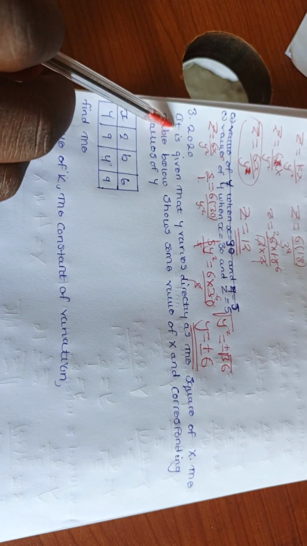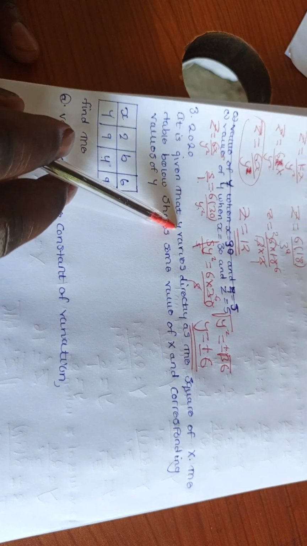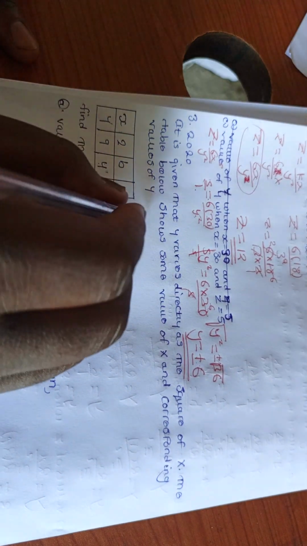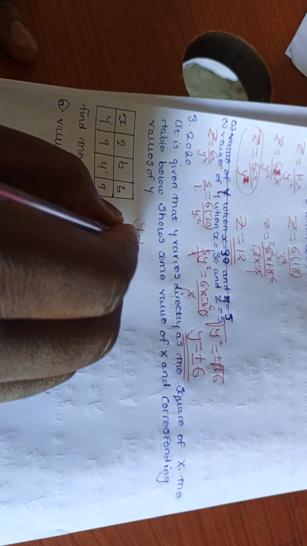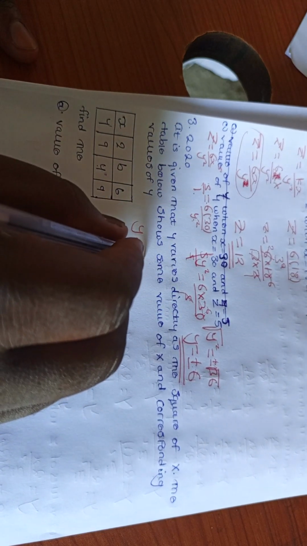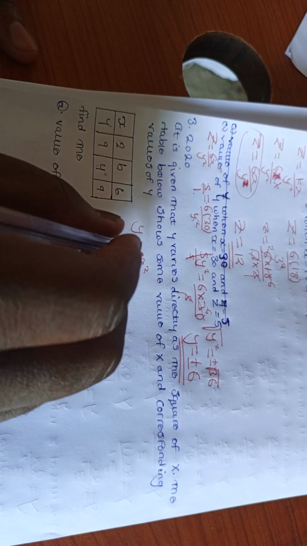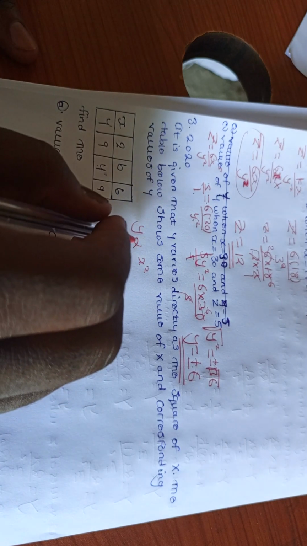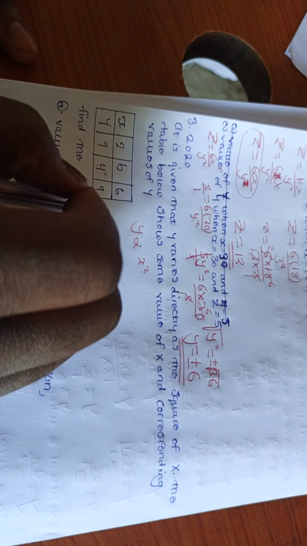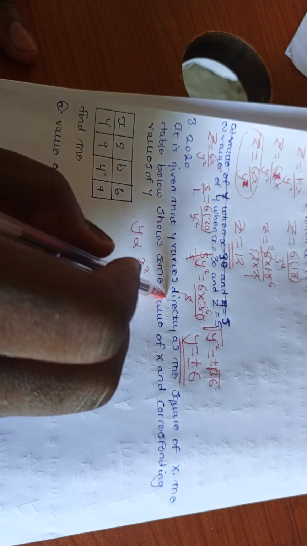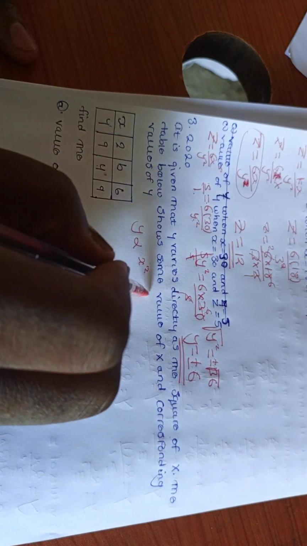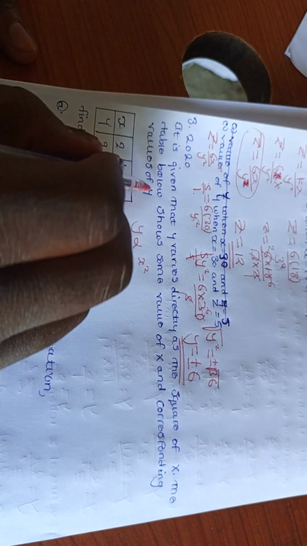The question says it's given that y varies directly as the square of x. The table below shows some values of x and the corresponding values of y.